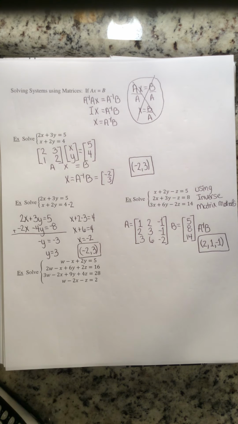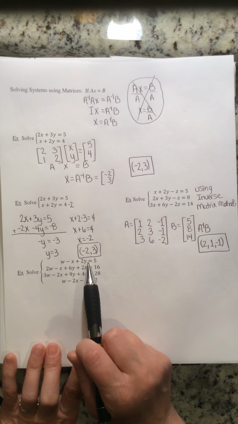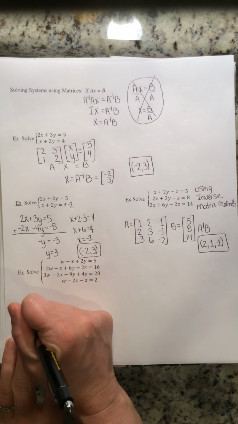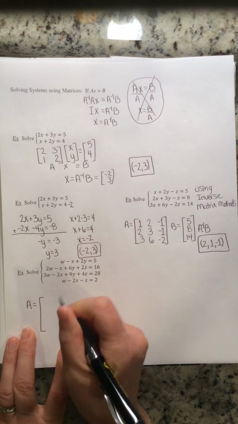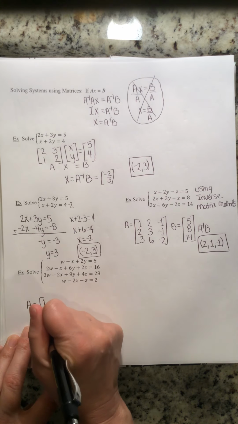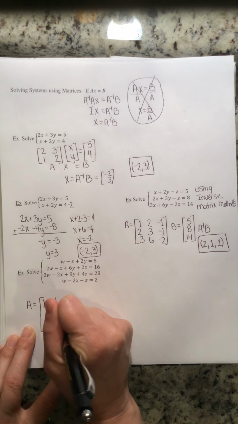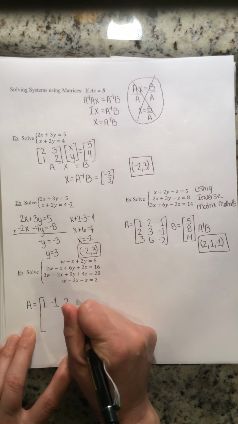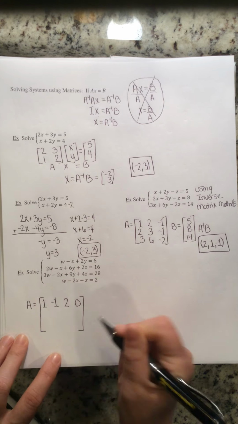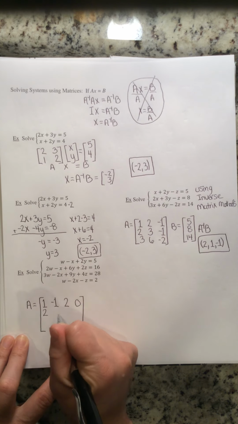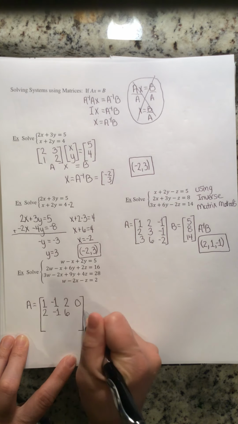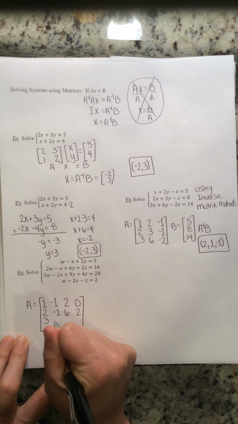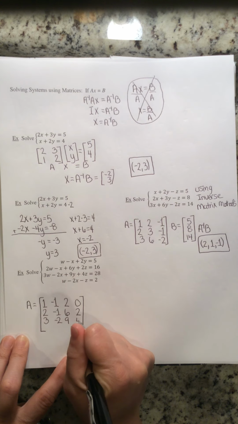We could also do this using a 4x4 matrix. So when you look at a 4x4 matrix, they typically use W, X, Y, and Z. So if you look at this first one's missing the Z. So when you go to start listing matrix A, the coefficient matrix, the coefficient on W is 1, coefficient on X, -1, coefficient on Y, 2, but because Z is missing, fill in a 0 there. Okay, continuing. Row 2, 2, -1, 6, 2. Row 3, 3, -2, 9, 4.